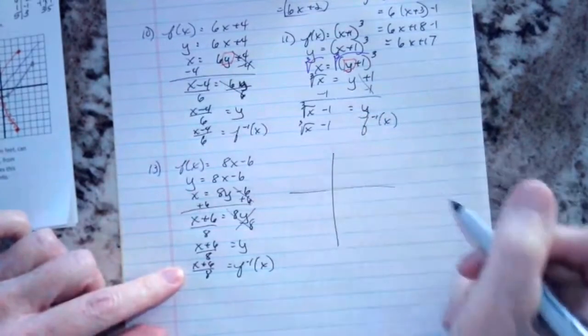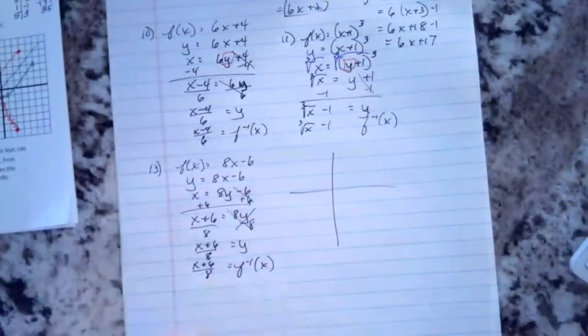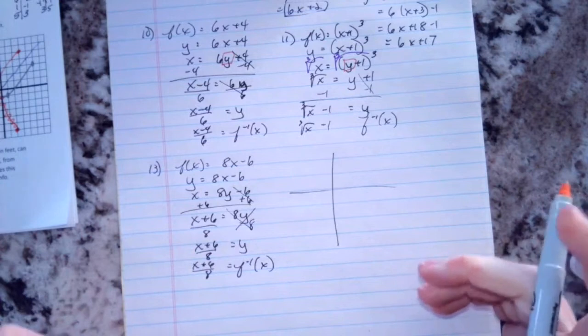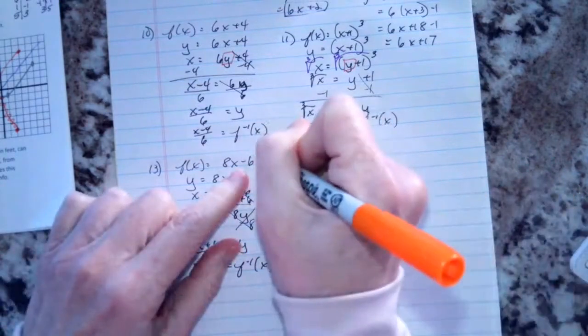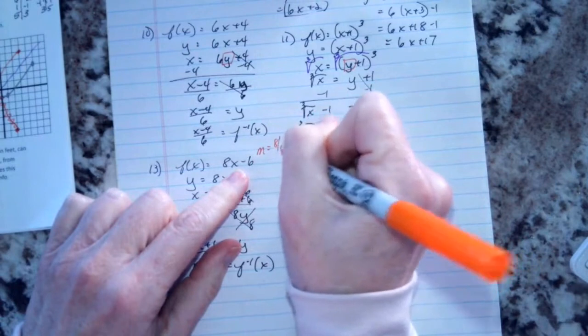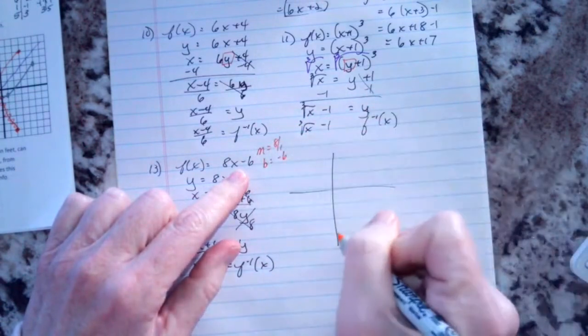Let's do a sloppy graph here. So the original 8x minus 6 says that if you're graphing y equals mx plus b, you've got a slope of 8 over 1, and a y-intercept of negative 6.